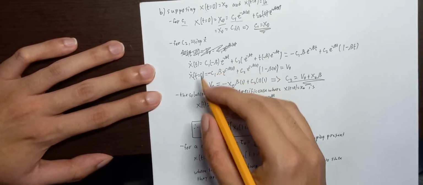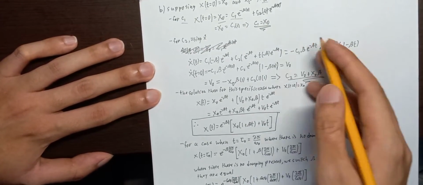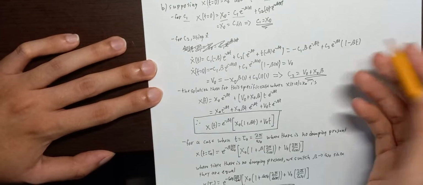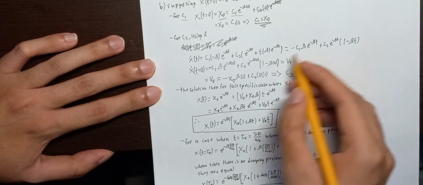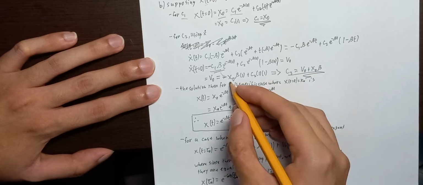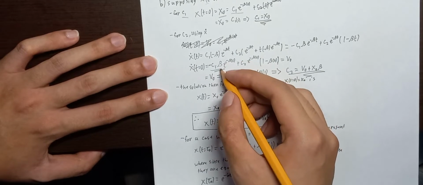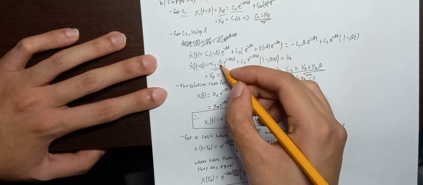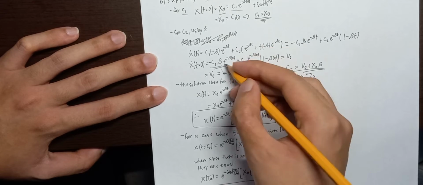For C2, we do the same thing as in A, and since we now know that C1 is not 0 but instead x0, we plug it into this solution here, and as you can see, we also differentiate with respect to t in this case, which comes out as negative C1 beta e to the negative beta 0, which is equal to 1.